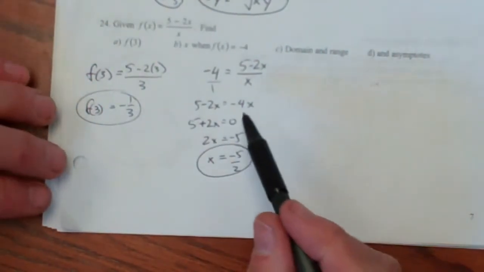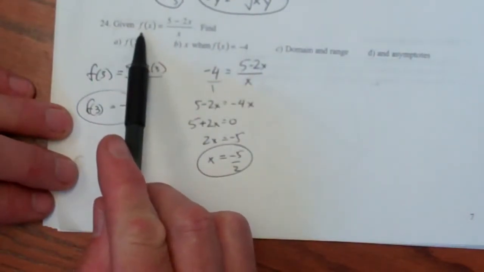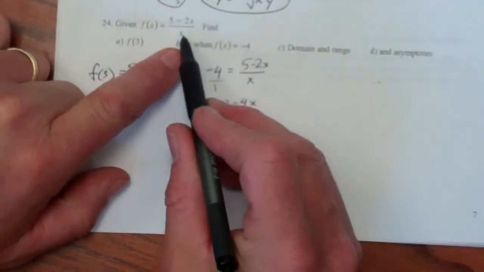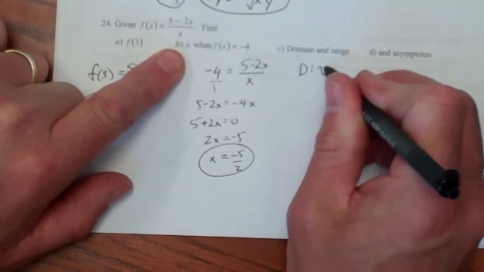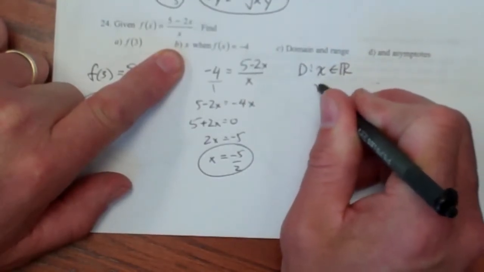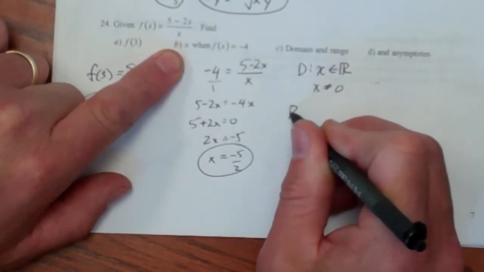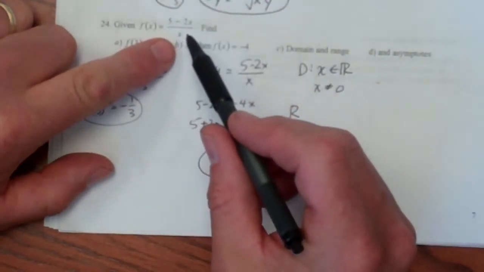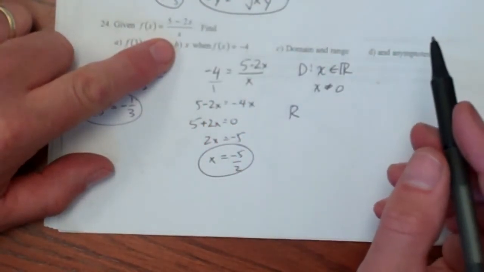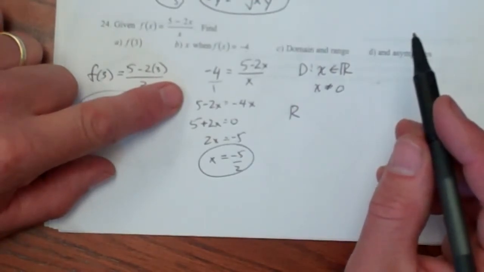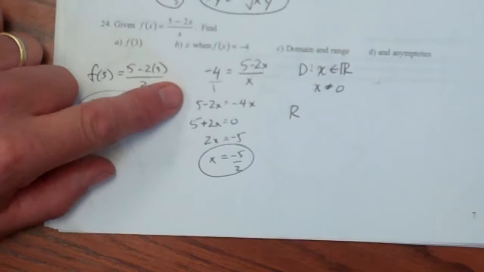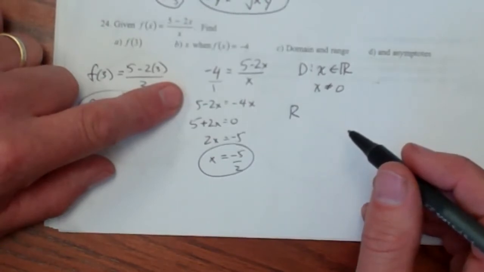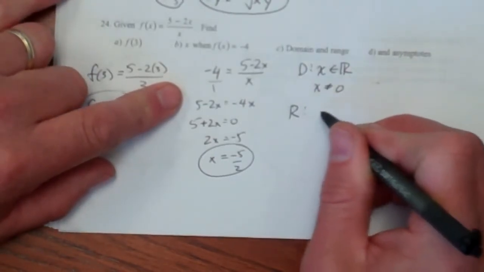Alright, so the trick is just set this equal to what f of x is and then cross multiply and solve. The domain for this is any x value, so the domain is x is all real numbers except that x cannot be equal to 0. The range coming out, you're going to have to look at the graph, but I think that is going to give you all real numbers, maybe except it can't be -2. But look on the calculator for that one.